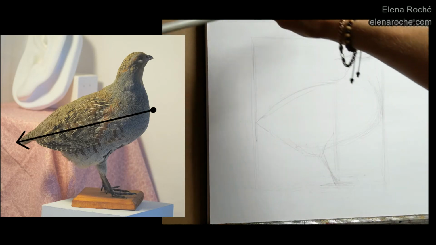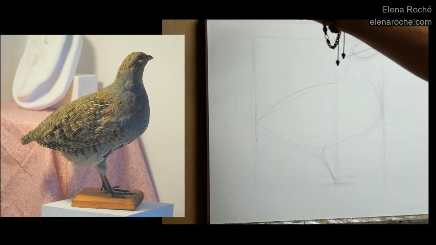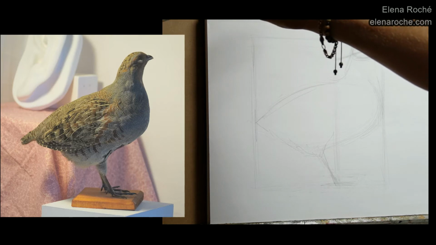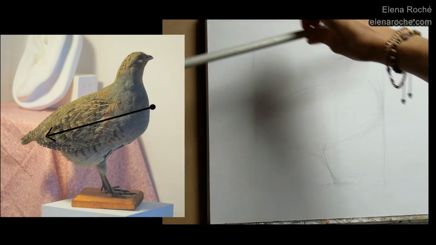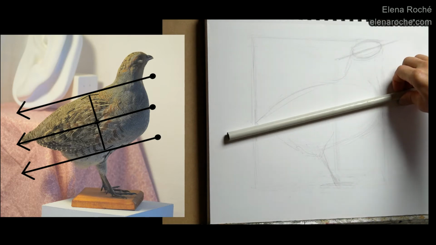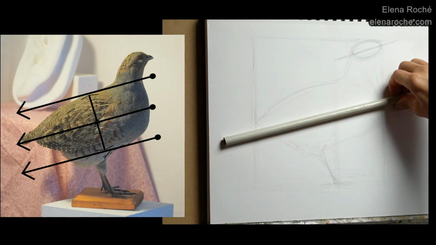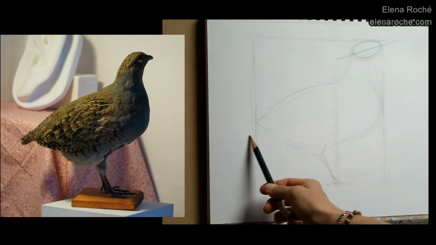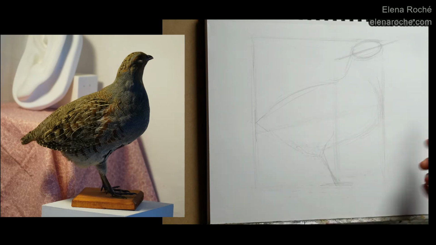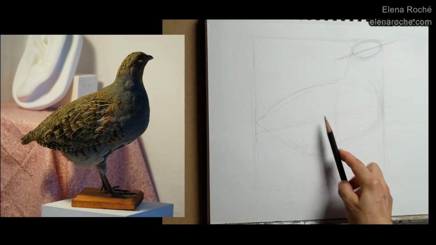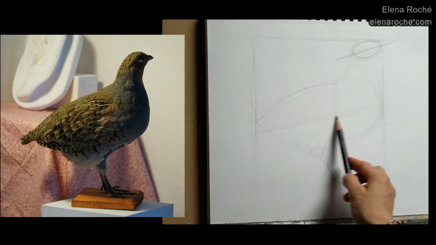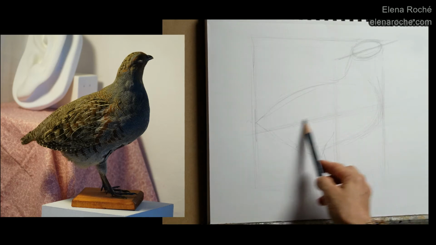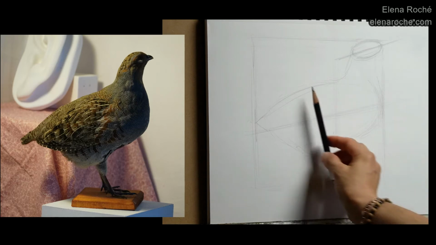So, alright, what I'm noticing is this: while the body is going at this angle, basically what you want is half of the body's width above this line, half of its width below it. So it looks like I need to go in this direction here. See how it's becoming half of it here, slightly less, half of it there?